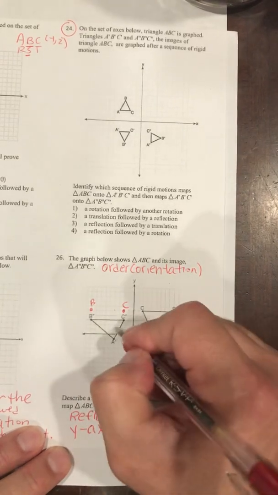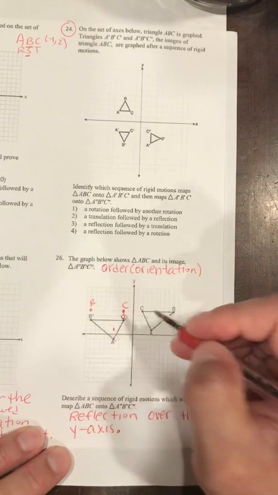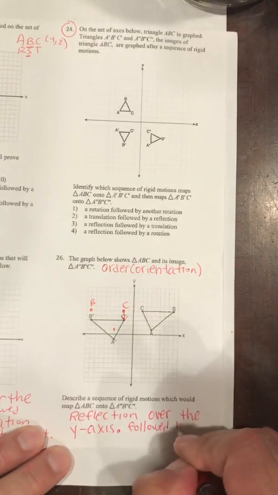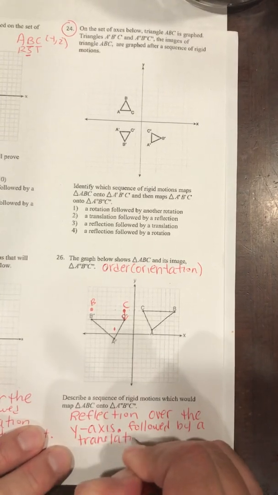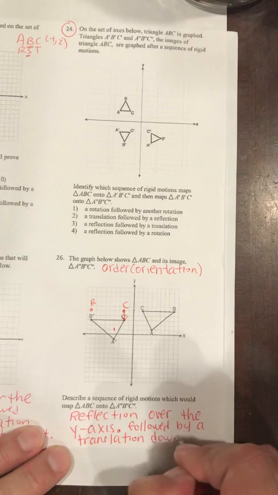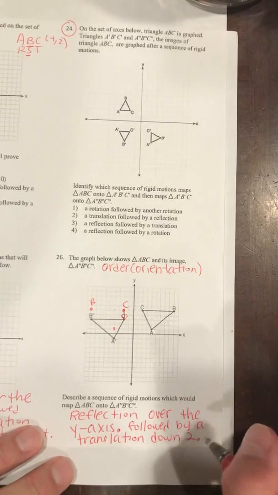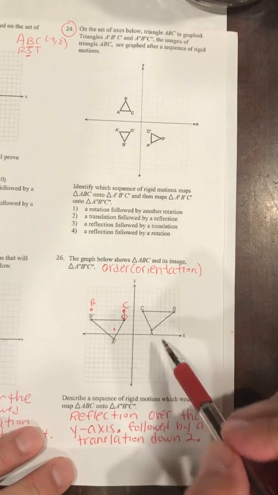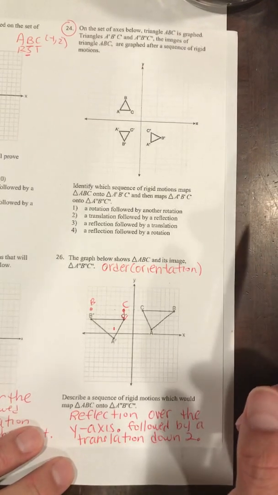And you'd see A would end up over here. And then you would see that it shifts down too. All right? Followed by a translation down 2. All right? So this is like a medium range of difficulty. This is something you should be able to do. 23 was very tricky. All right?